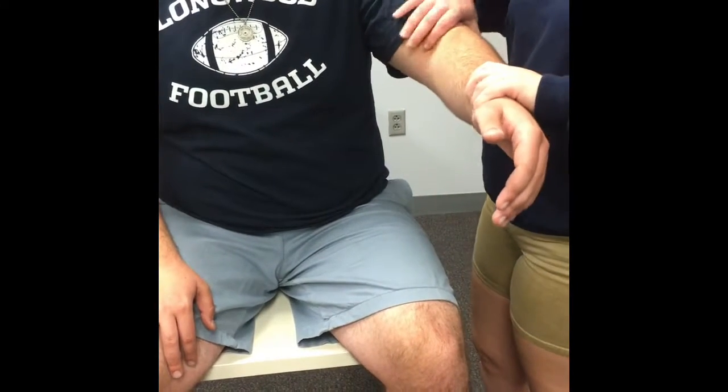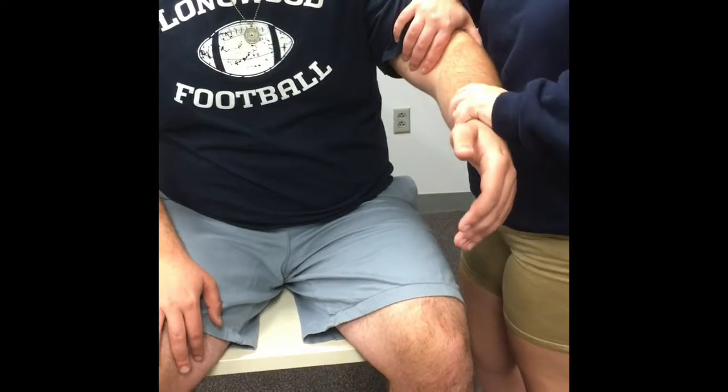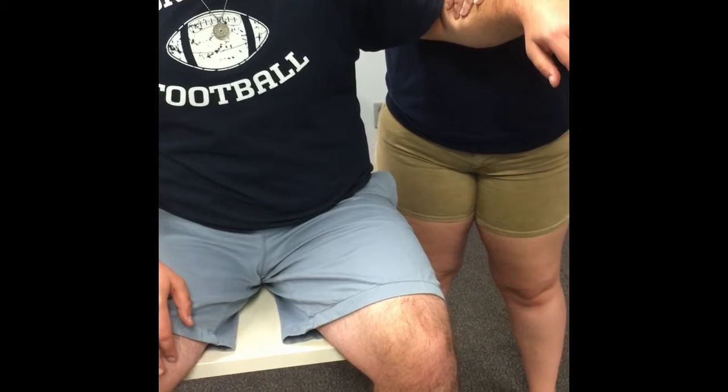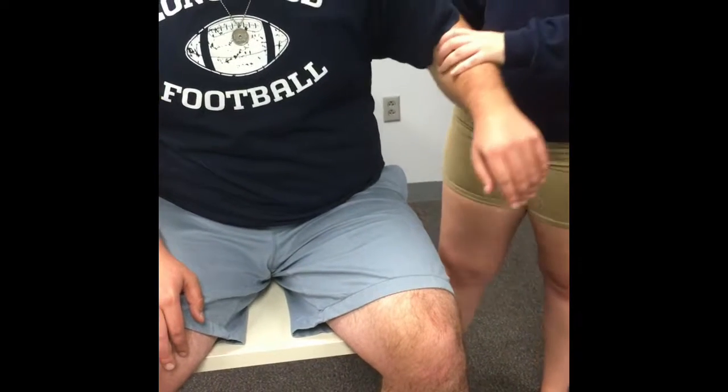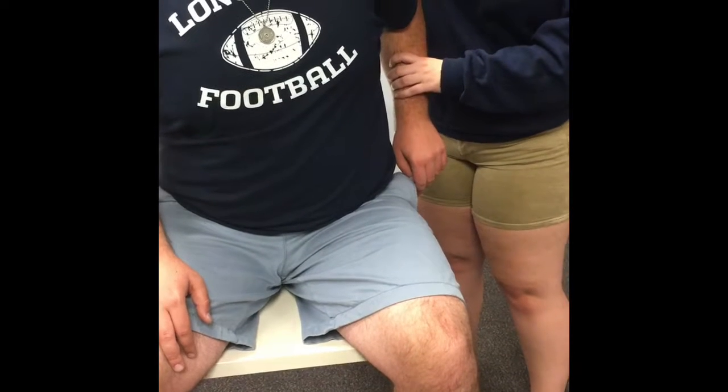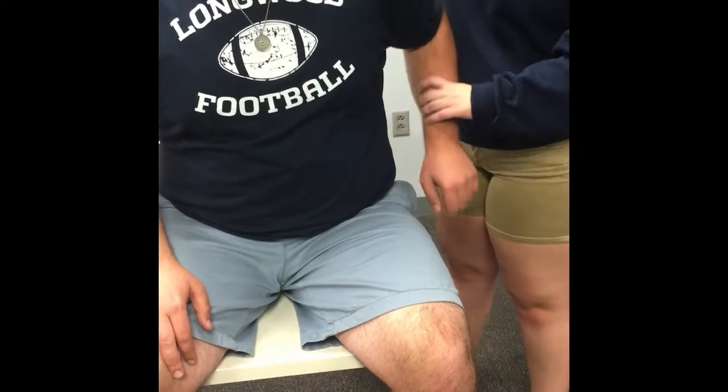Anterior, like this. Hold for 5, don't let it break you. 1, 2, 3, 4, 5. Middle, hold for 5, don't let it break you. Ready? 1, 2, 3, 4, 5. Posterior, hold for 5, don't let it break you. 1, 2, 3, 4, 5, and relax.